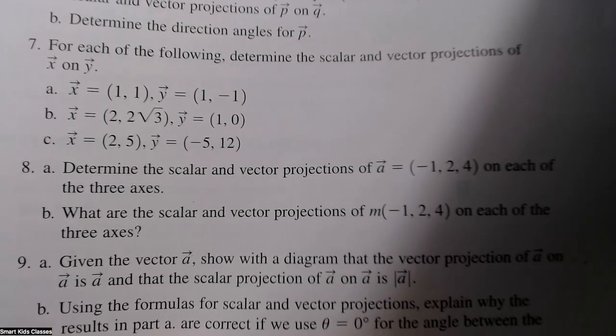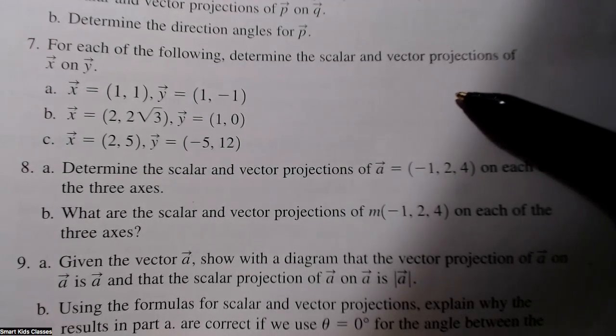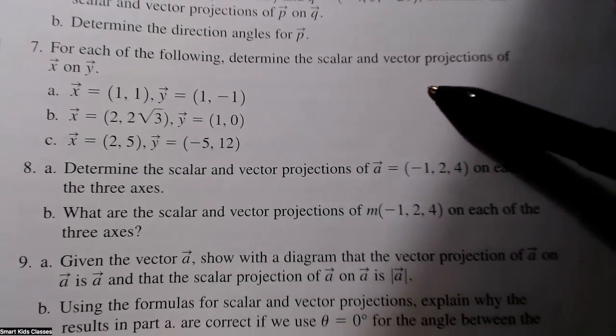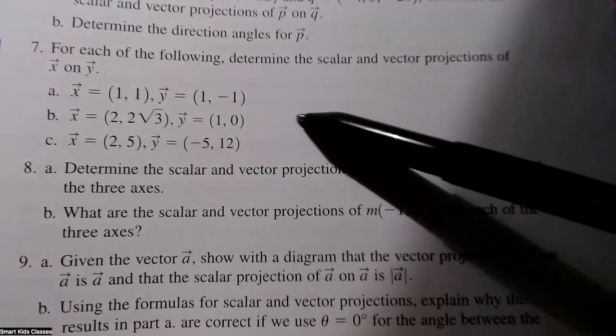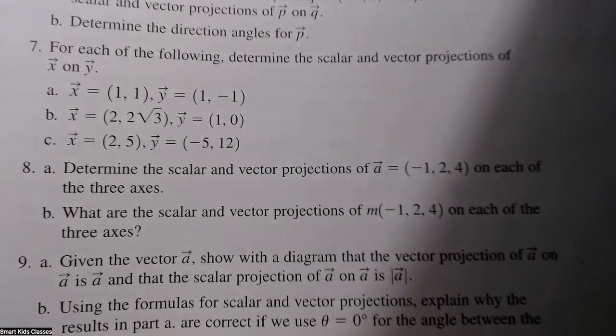Now, question 7 is asking, for each of the following, determine the scalar and the vector projection for x on y, so vector x on vector y. I'm going to illustrate on paper.